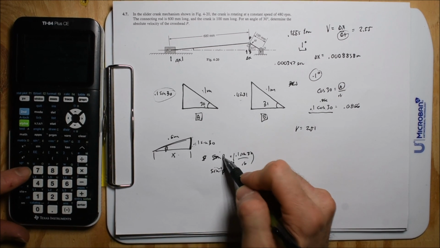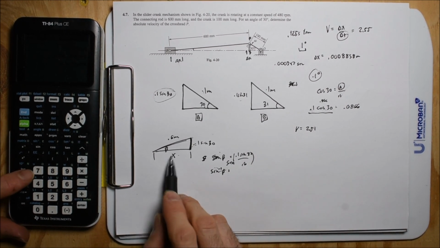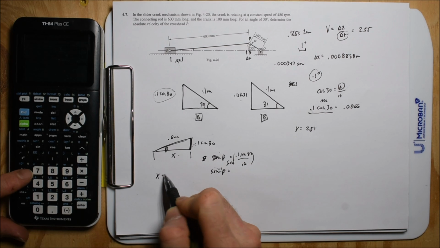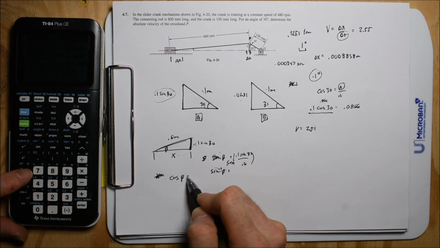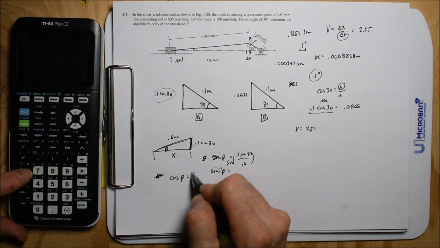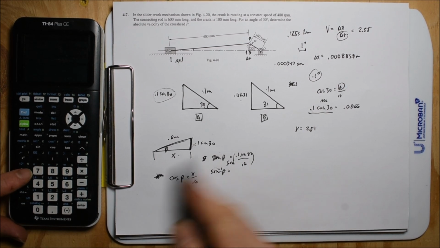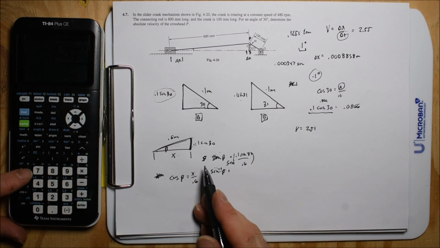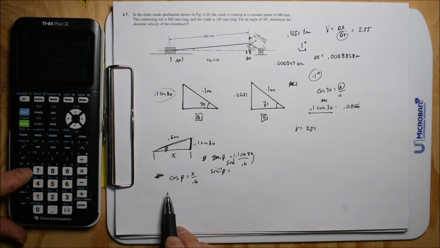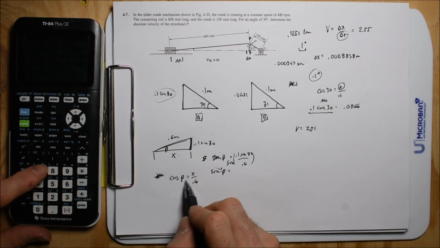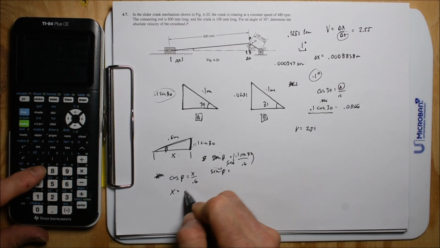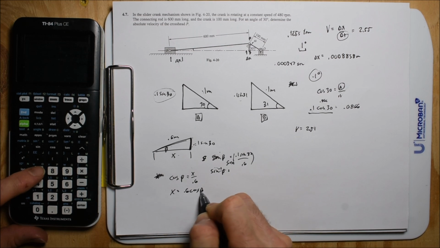And then once you get this, you have to get the x. Cosine beta is equal to x over 0.6. I swear to God, you could probably just use tangent, but you still got to get beta. And then your x is going to be 0.6 cosine beta.